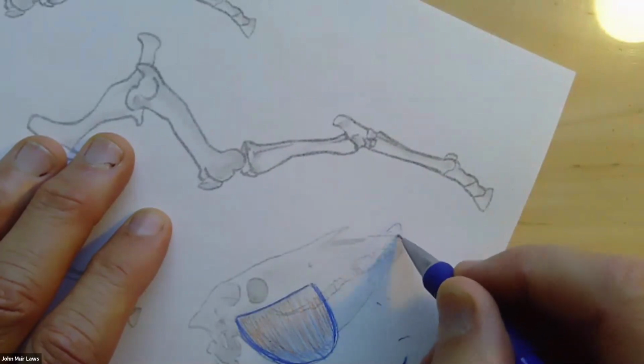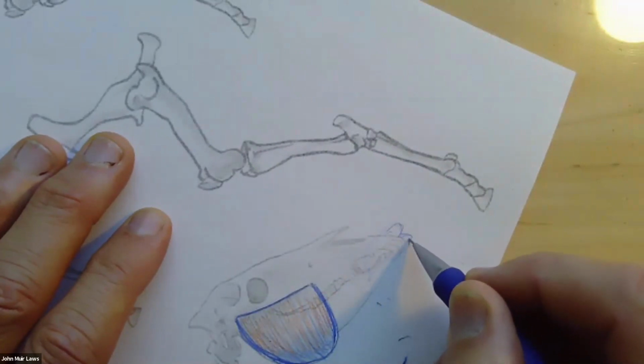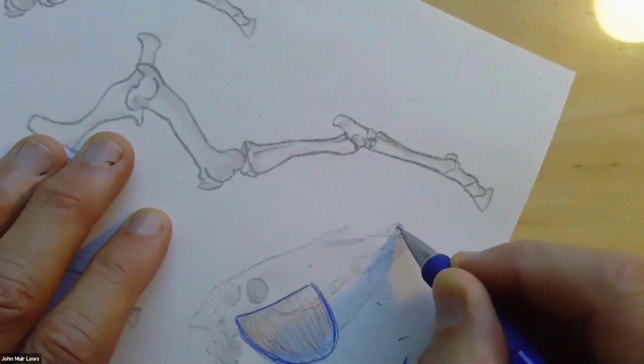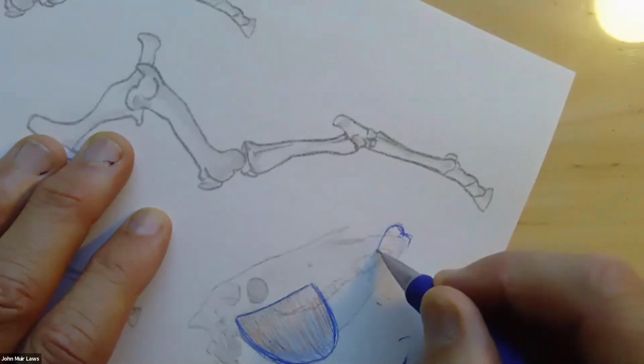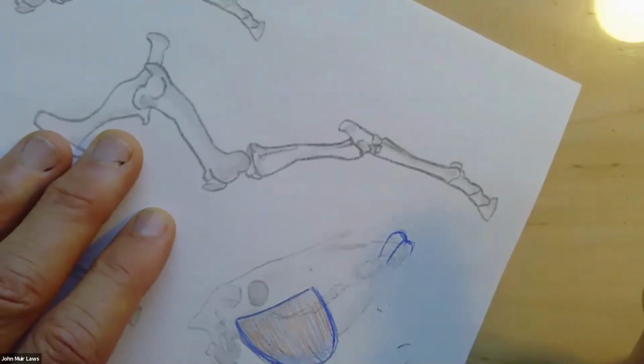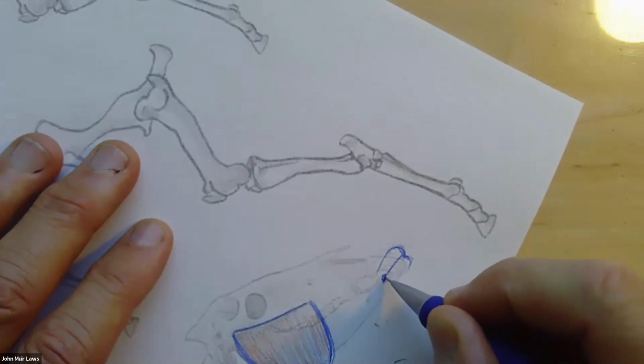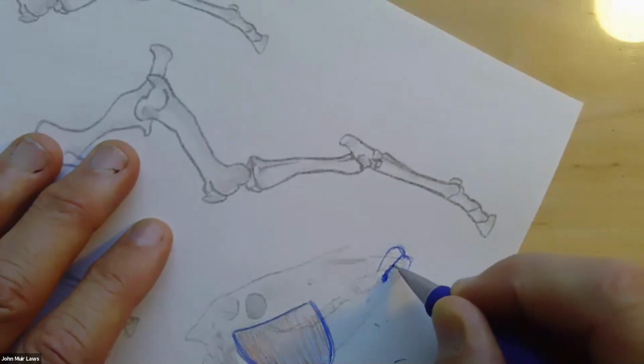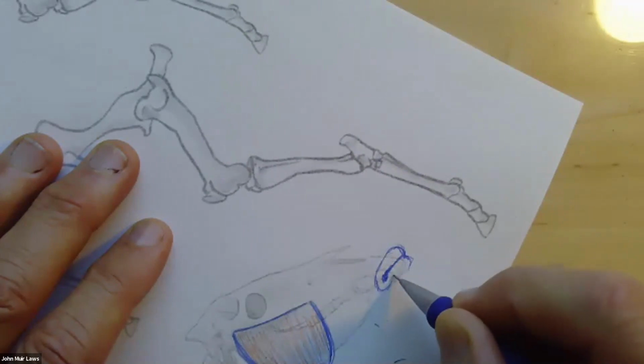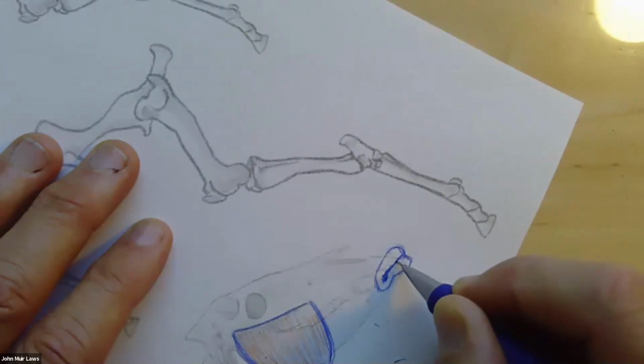I'm going to have my lips here. Bring the mouth back, and I'm going to turn it down at the end so it comes back and down. This is going to wrap around that and to here.